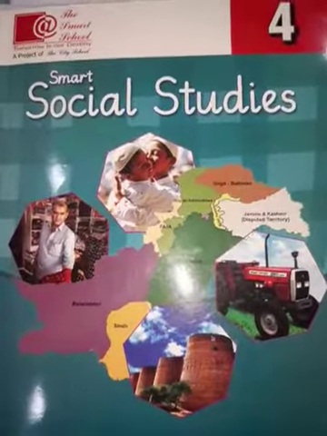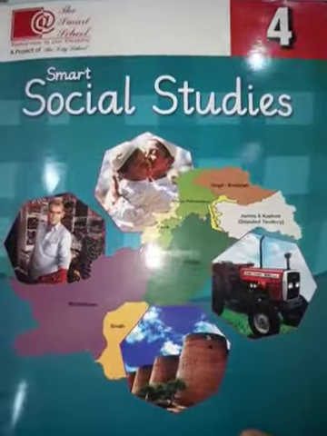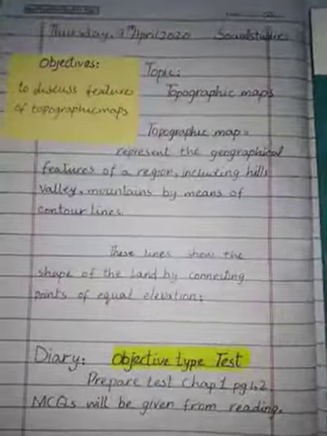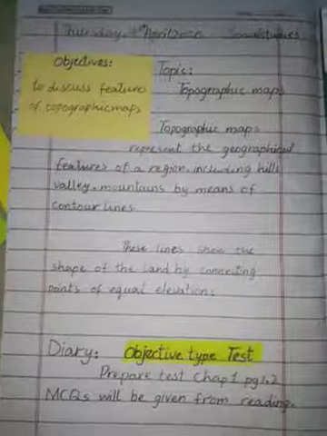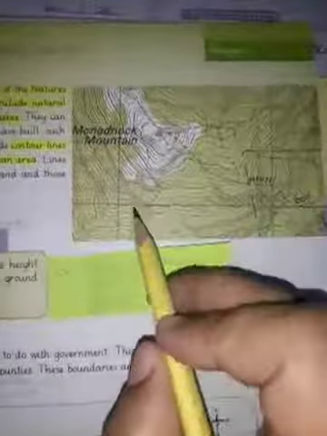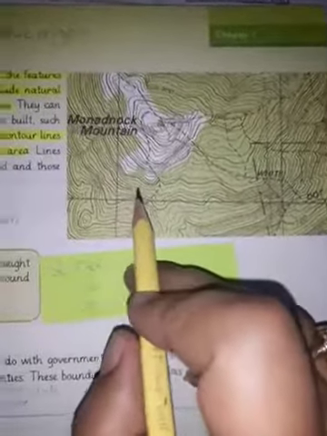And today in our SST's lesson, we are going to discuss topographic map. Today I'll teach you what is a topographic map and what are the features of this map. For this one, I would request you to open up your book, page number 3. Yes, on page number 3, let's take a closer look at this map. Yes, this is the map which is called topographic map.